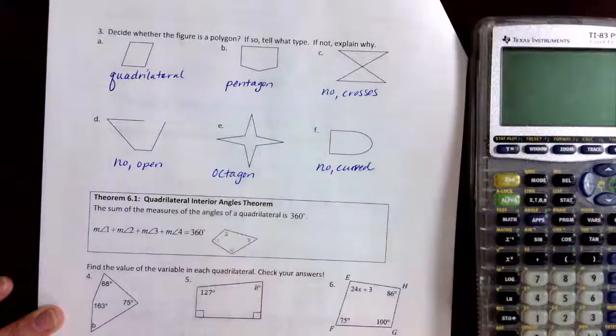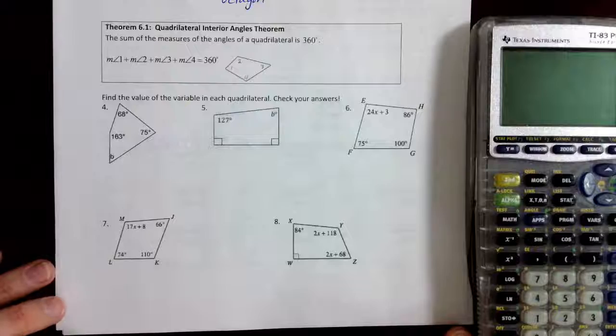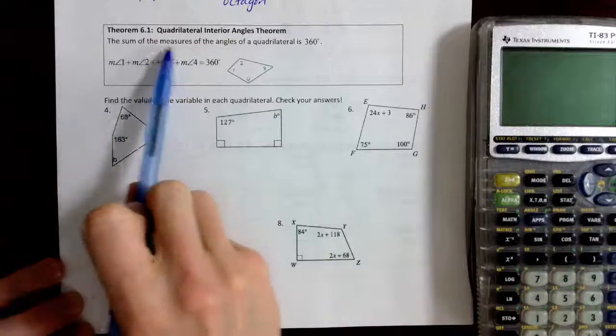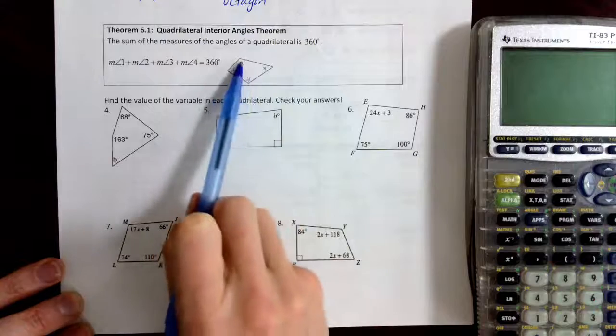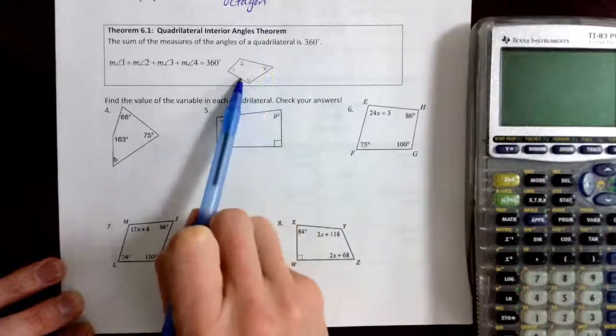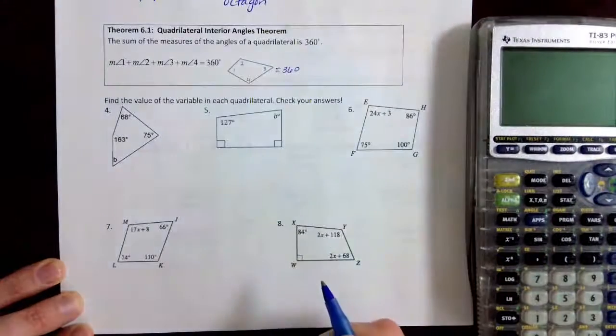Okay, the last part for today is the quadrilateral's interior angle theorem. It says the sum of the measures of the angles of a quadrilateral is 360. So what they're saying here is if I add these four angles together, it should total to 360. A little bit of an explanation of why.